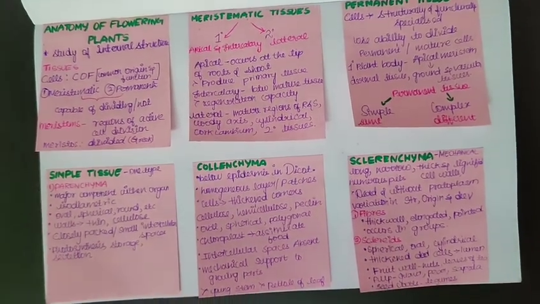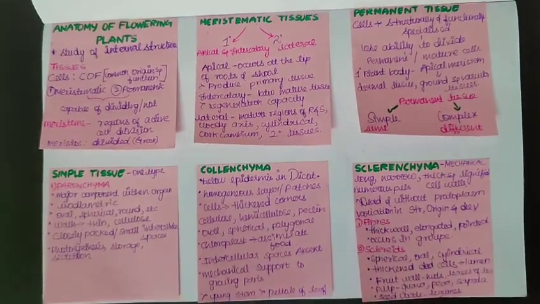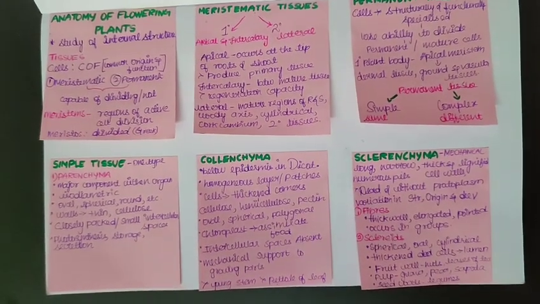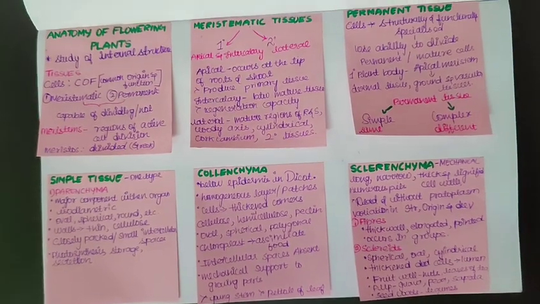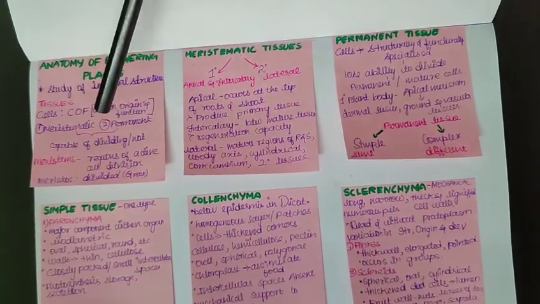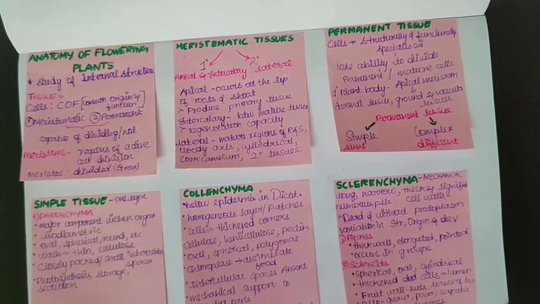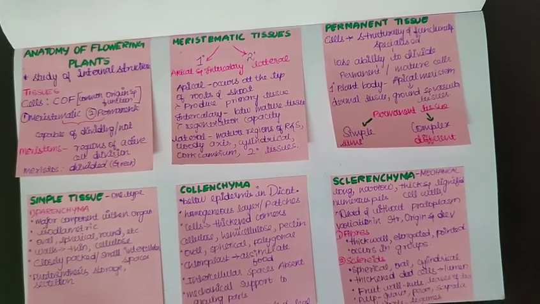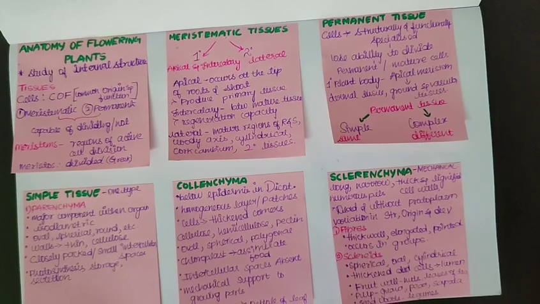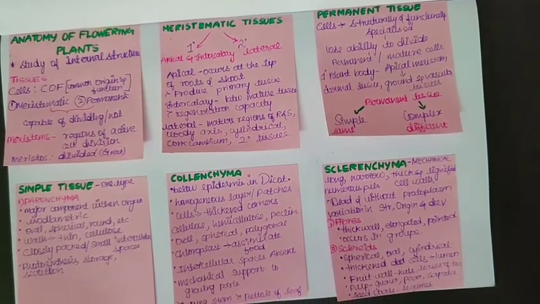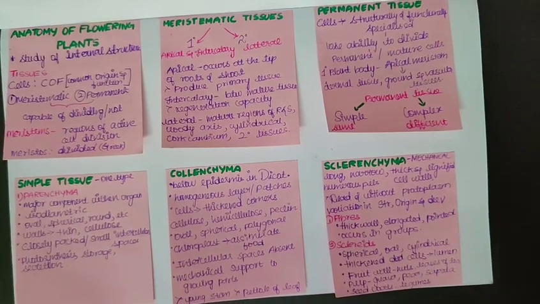To start with, tissue. So what is tissue? As you all know, tissues are formed of cells. The cells which have a common origin and function, that is COF, common origin and function, will form together as a tissue. Based on their capability of whether they can divide or not, the cells of plants are further divided into two types, meristematic and permanent tissue. So let's start with the meristematic.